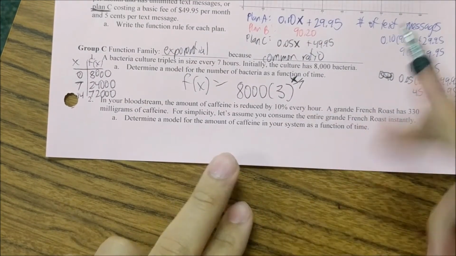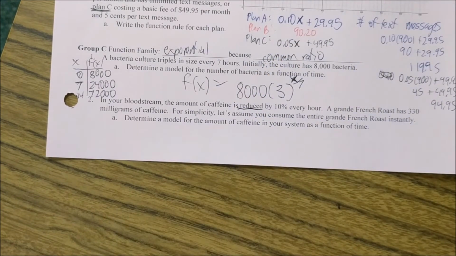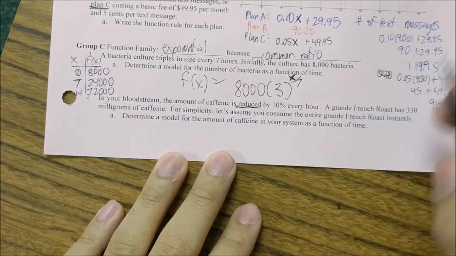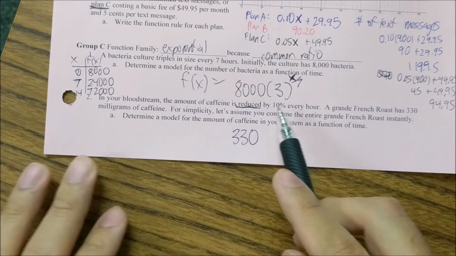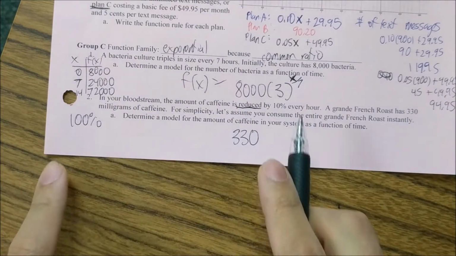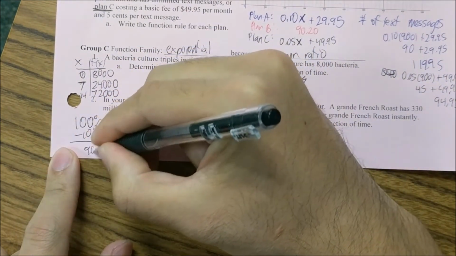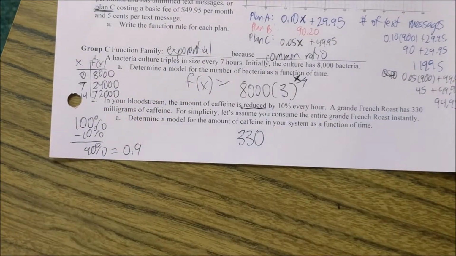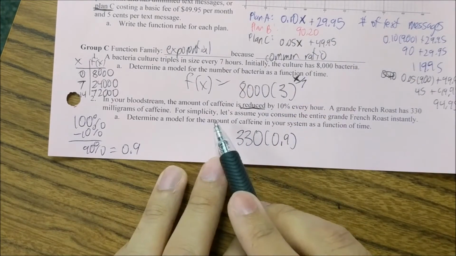All right, so here, the key thing is reducing. So the amount of caffeine should be going down. Okay, so the initial value is 330. So at first we have 100% of the caffeine. So it says it gets reduced by 10%. So that means there's 90% remaining, which in decimal form is 0.9. So that will be our constant ratio. And then this happens every hour.